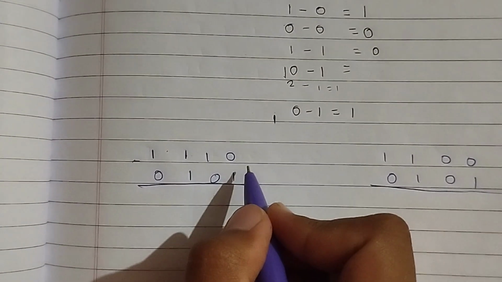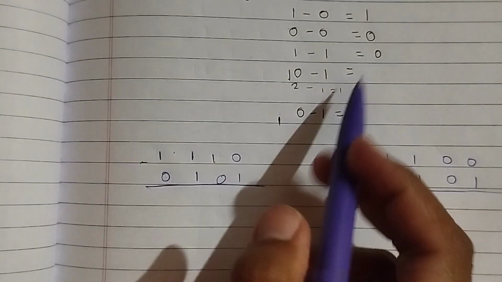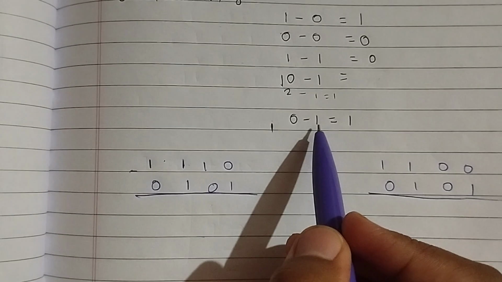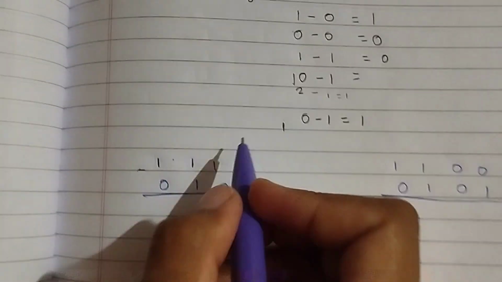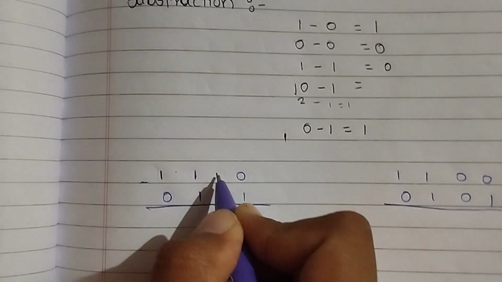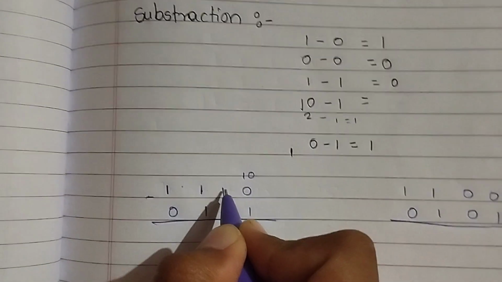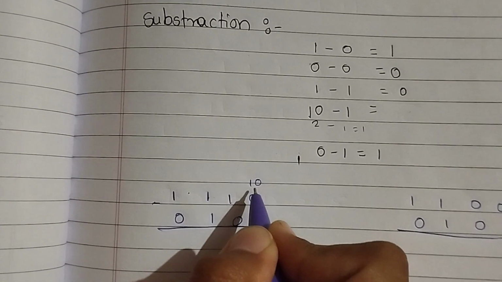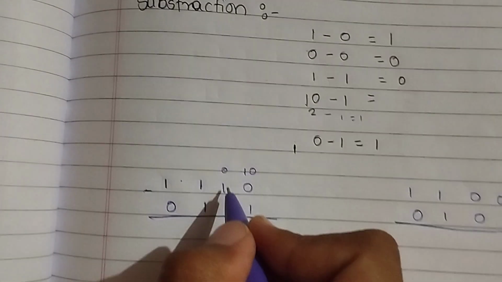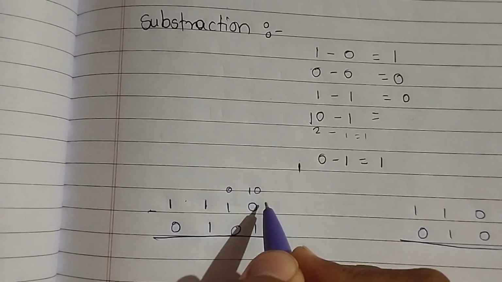Now here it starts from 0 and 1. What we learn in this basic concept is, when 0 minus 1 comes, first take a borrow from the previous bit, meaning now here is 10 and this bit gives the borrow. So now this is 0, because the 1 goes from this bit to the next bit.